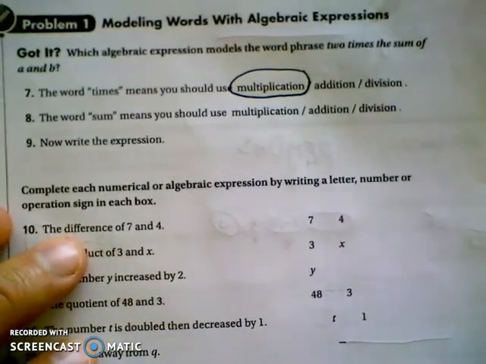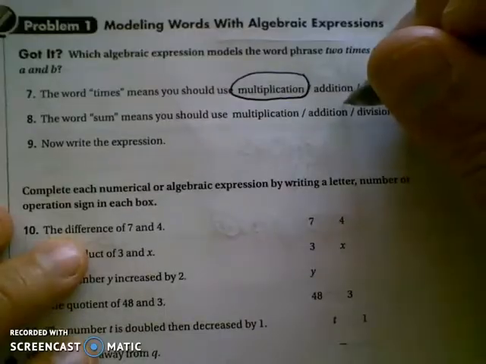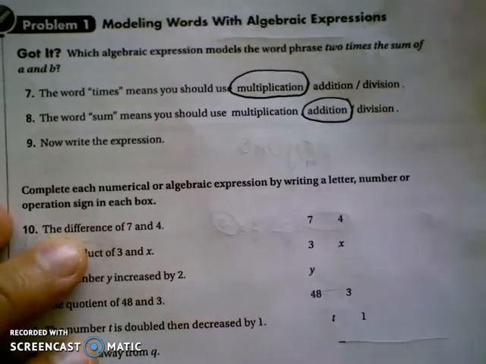The word sum means you should do what? That means to add.